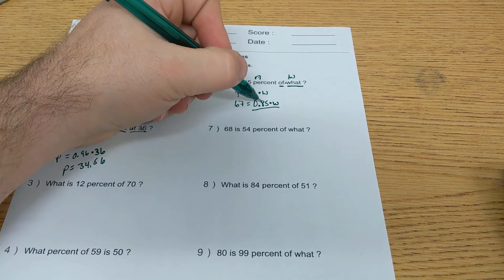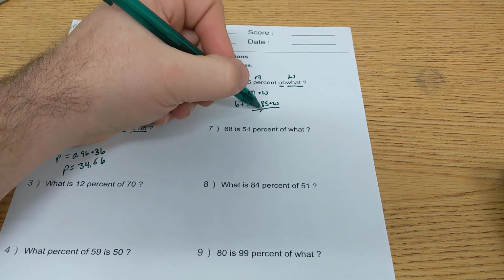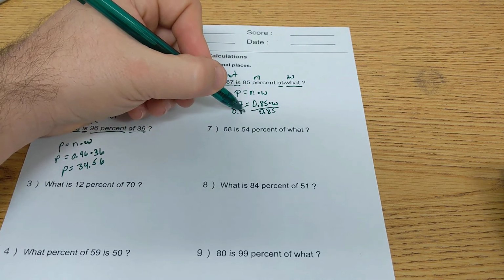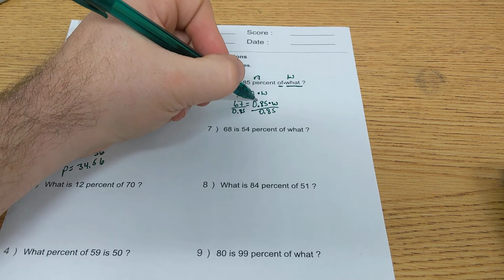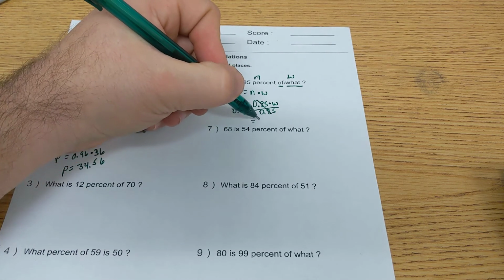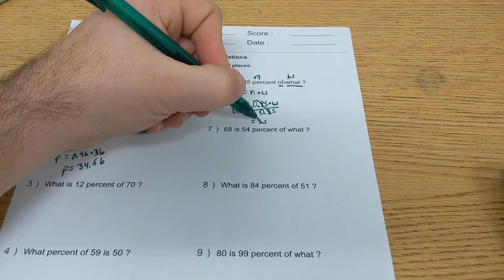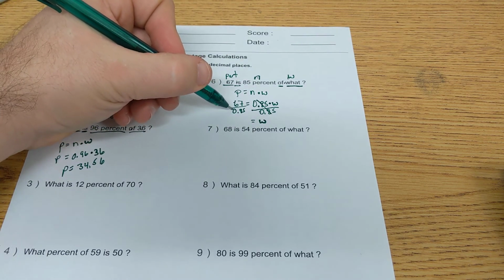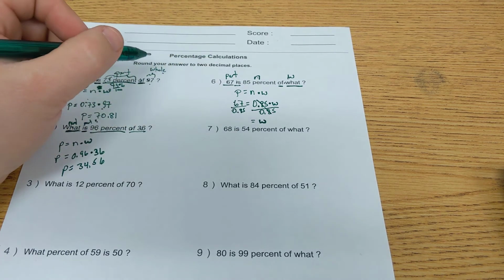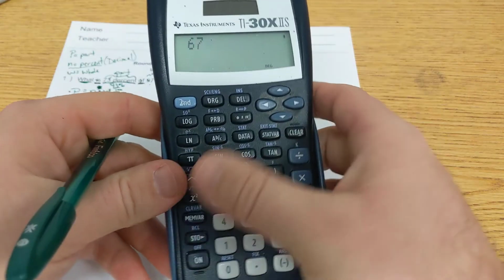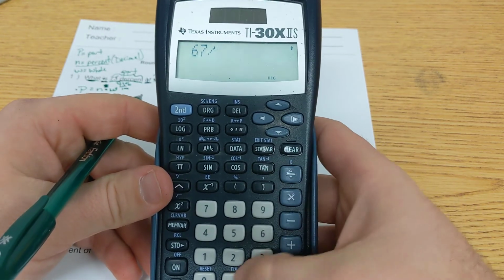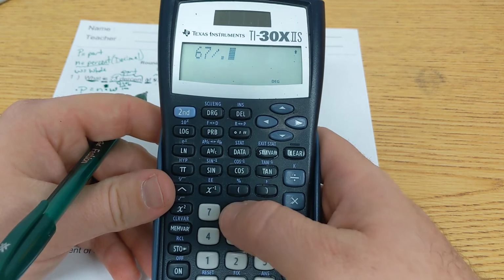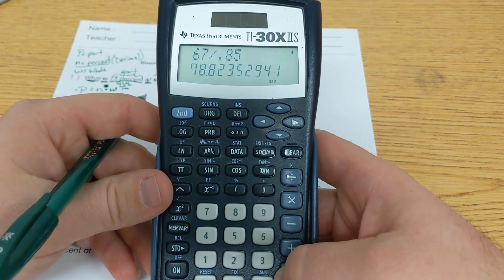So we're going to take our coefficient, the number with the variable, and we're going to divide that on both sides. When you divide these two, that makes 1, so that just basically leaves us with W. Now we have 67 divided by 0.85. So we do 67 divided by 0.85, and then just hit enter.